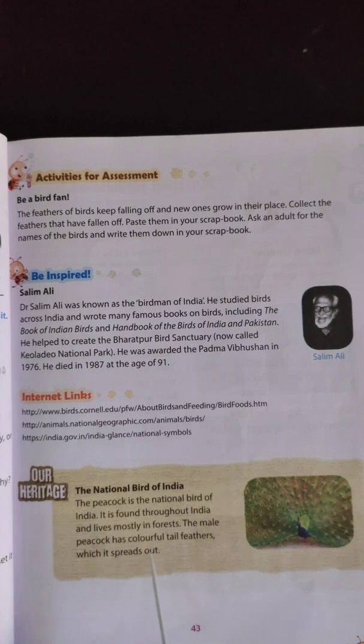The male peacock has colorful tail feathers. You can have a look at the colorful tail feathers of male peacock, which it spreads out. Always remember, it is the male peacock that dances beautifully, exhibiting its beautiful feathers.